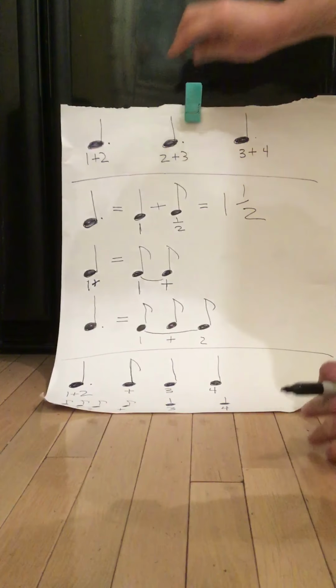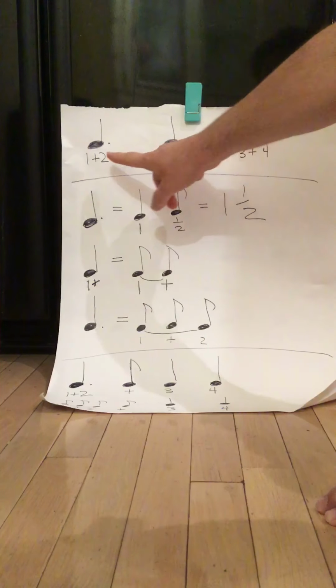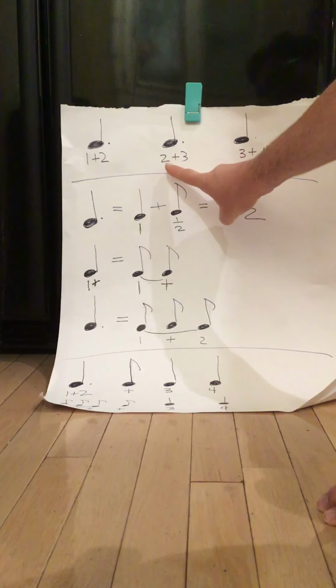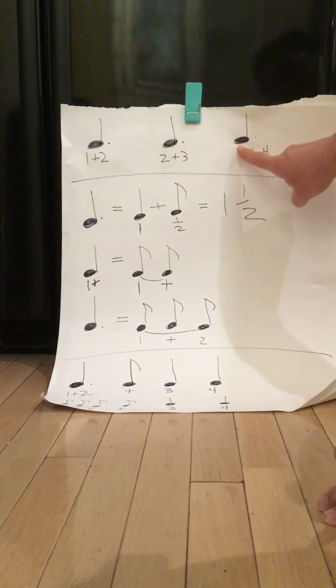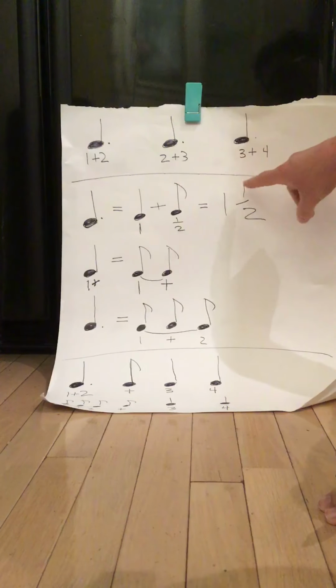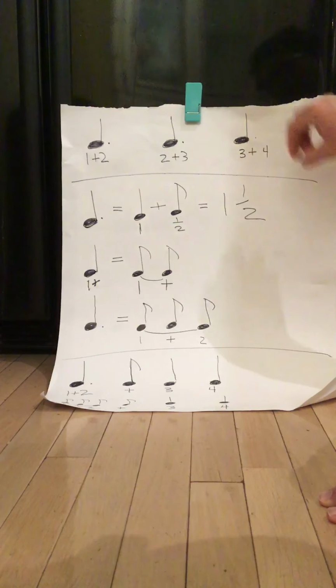There are usually three ways of counting dotted quarter notes. If you start on beat 1, it would be counted 1 and 2. If your dotted quarter note is on beat 2, you count it 2 and 3. And if it's on beat 3, you count it 3 and 4. So those are basically your three options. When you see dotted quarter notes, you would count it one of these three ways.